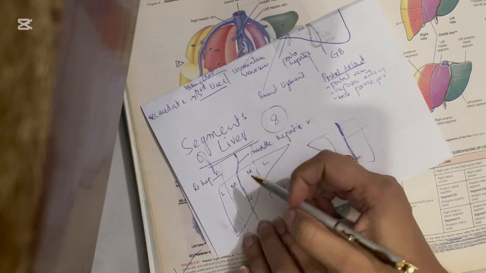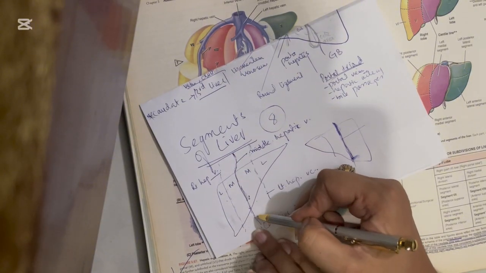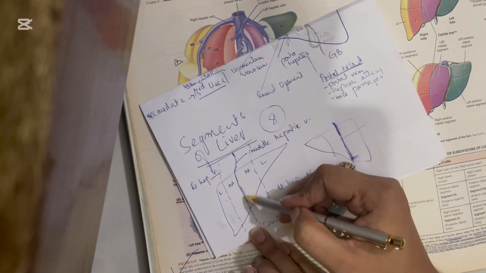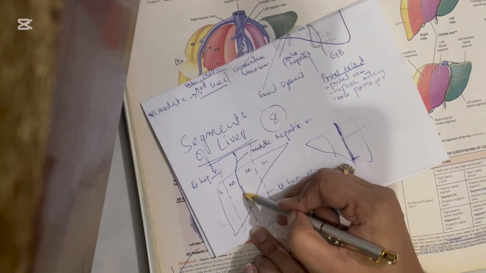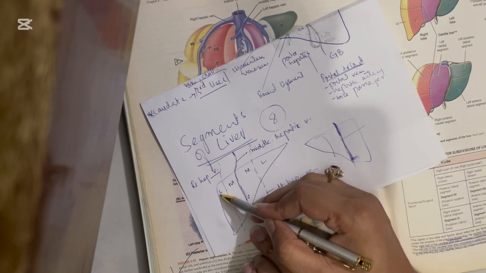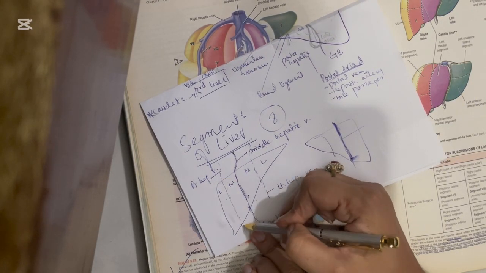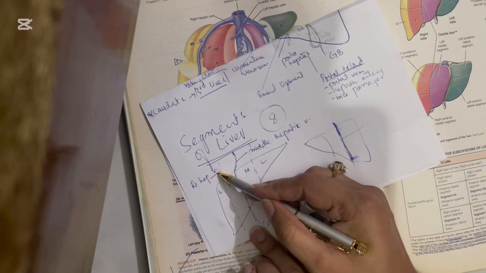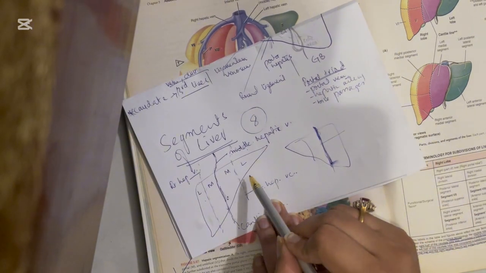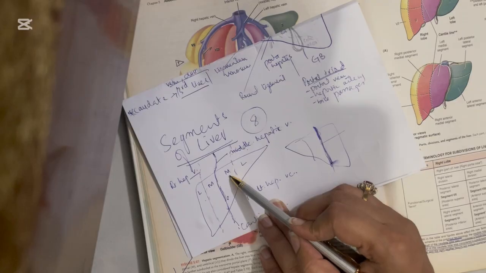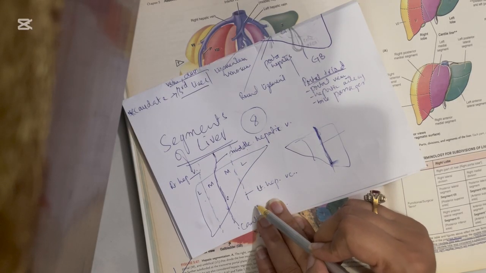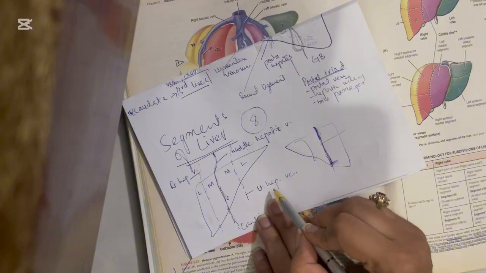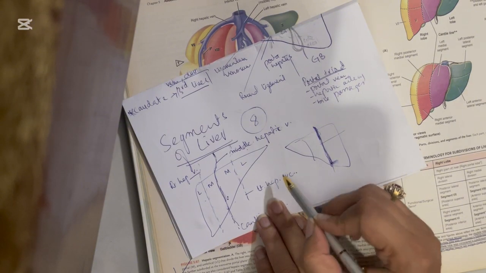So basically, the main portal fissure is the one which gives way to the middle hepatic vein. The right lobe is further subdivided into a medial division and a lateral division by the right portal fissure through which the right hepatic vein passes, and the left lobe is further subdivided into a medial division and a lateral division through the left umbilical fissure through which the left hepatic vein passes.